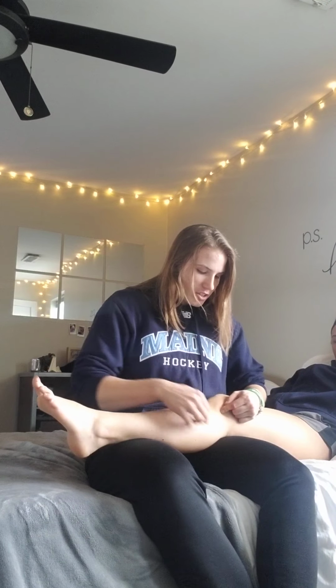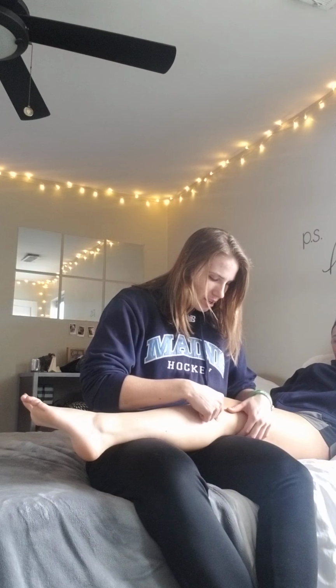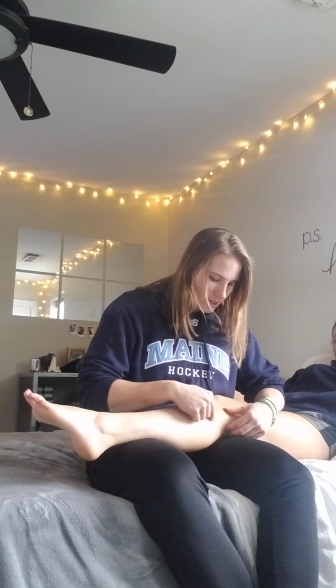The extensor digitorum longus originates on the lateral condyle of the tibia and the proximal 3/4 fibula and interosseous membrane. It inserts on phalanges 2 through 5, and it does 2 through 5 toe extension and ankle dorsiflexion.